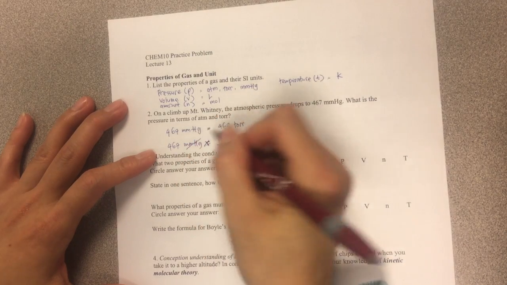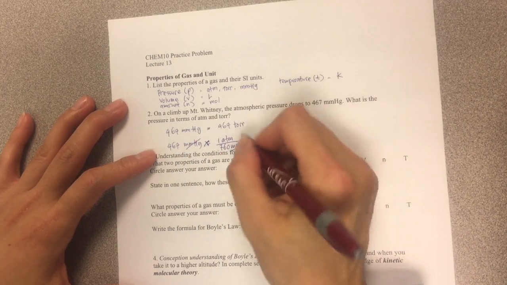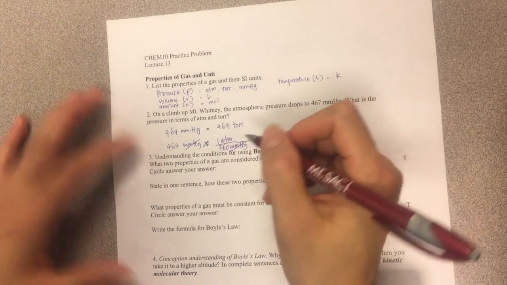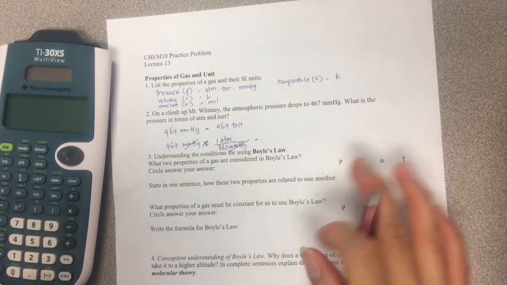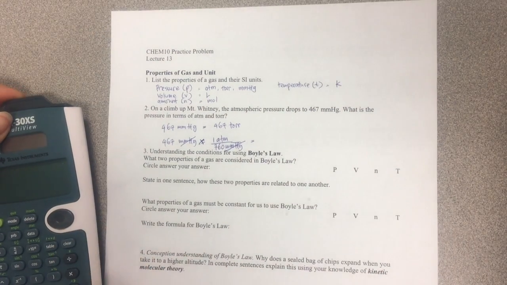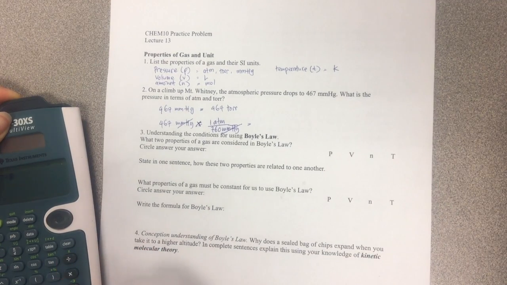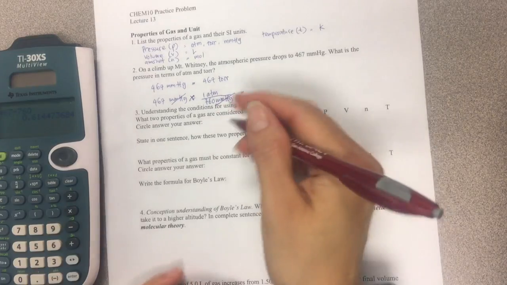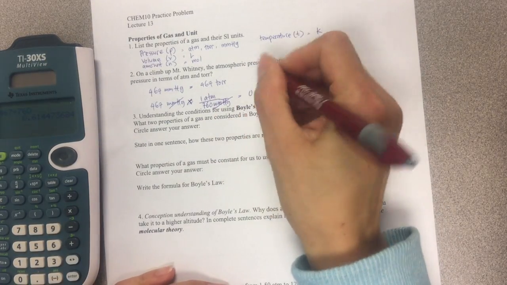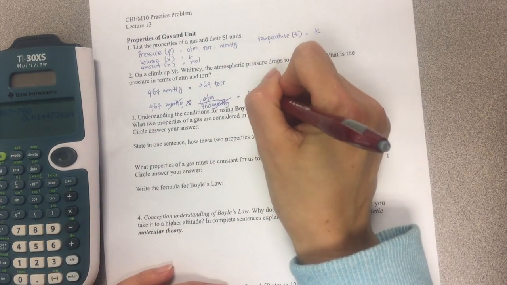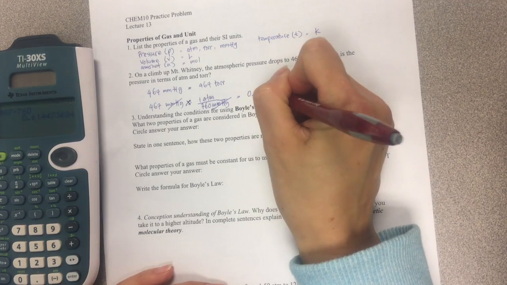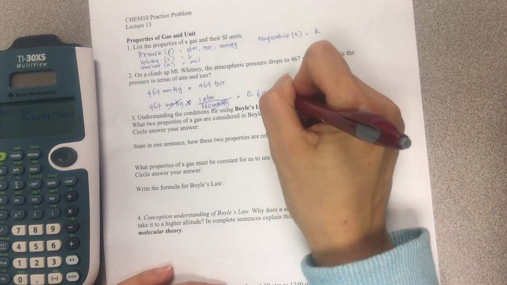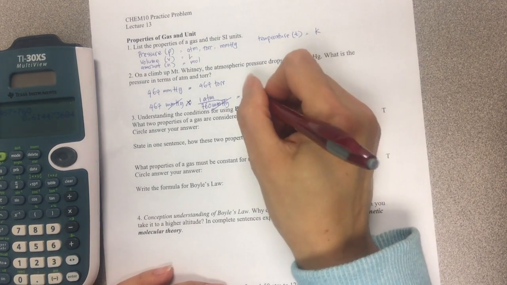So this one cancels out, and I got 0.614 atmosphere.